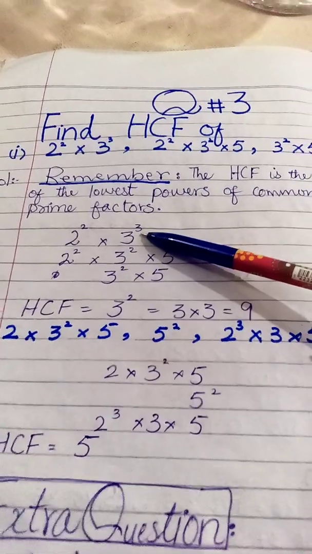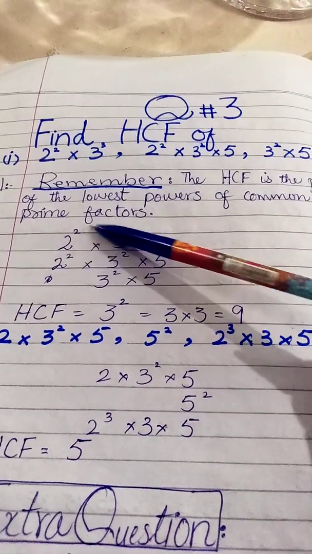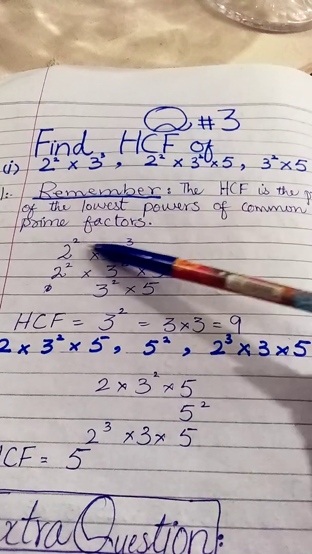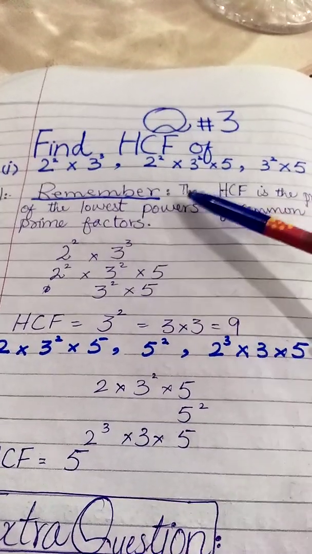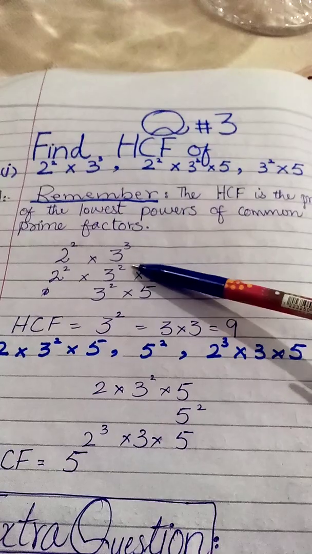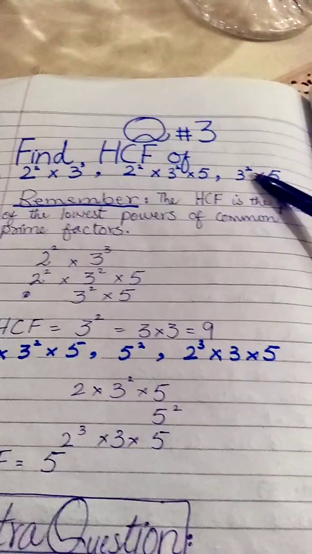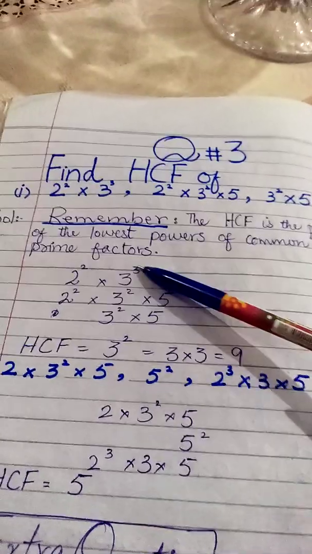First, we will write the first pair, 2 raised to power 2 into 3 raised to power 3. Then we will write 2 raised to power 2 into 3 raised to power 2 into 5, and then the third one, which is 3 raised to power 2 into 5, like this.